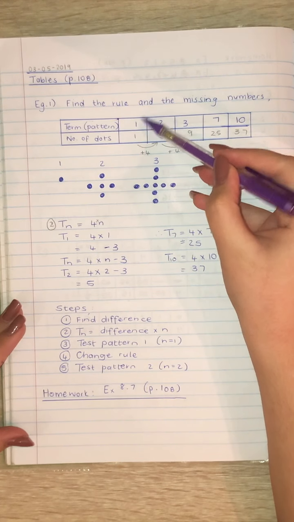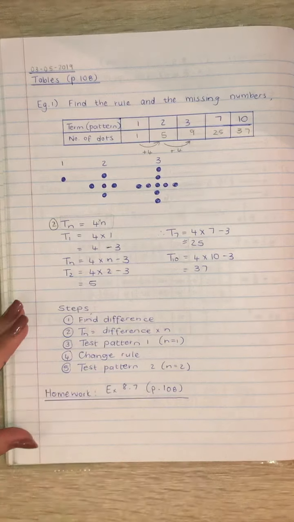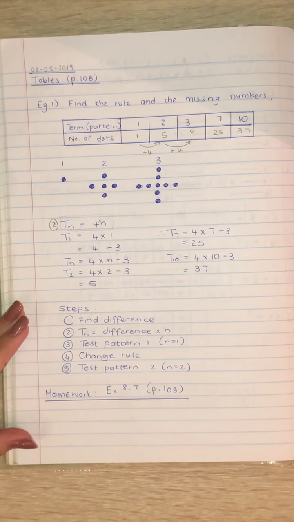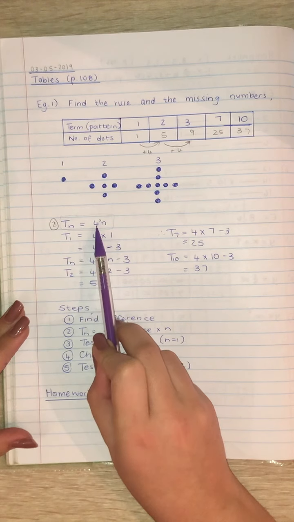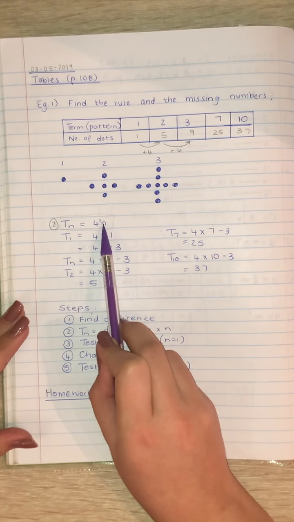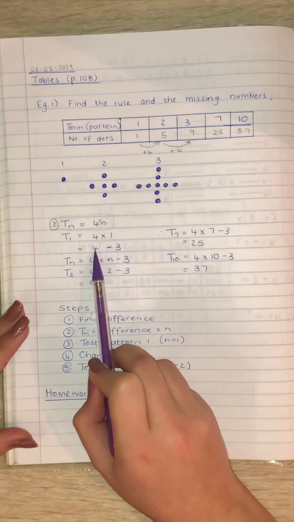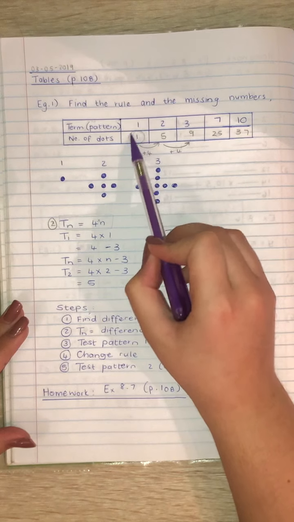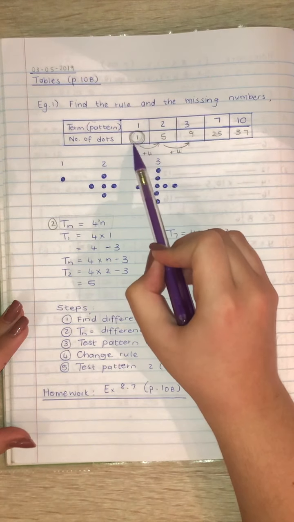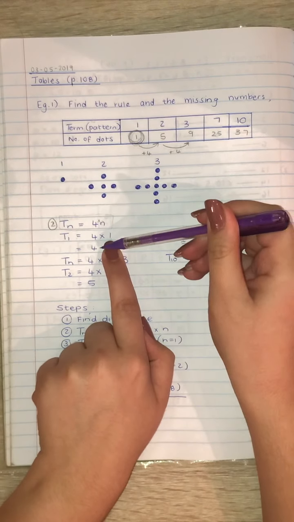So in other words, wherever you see an n in this formula, you are going to substitute in the number 1. So T1 is equal to 4 times n, but now n we said was 1. So 4 times 1 is equal to 4. But if you look in this table, our output number over here, our Tn value, needs to be 1, but we've just worked out that it's 4.